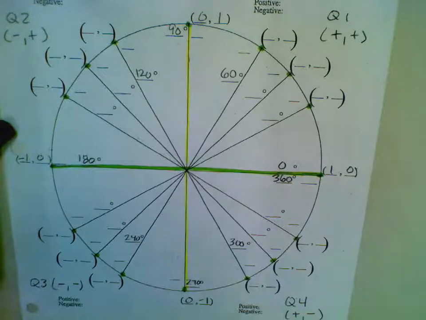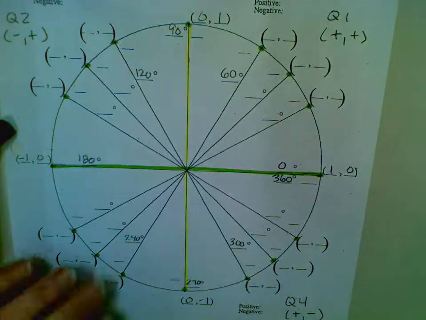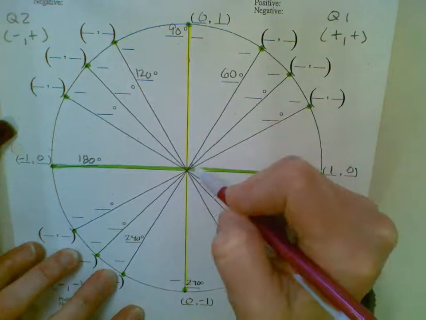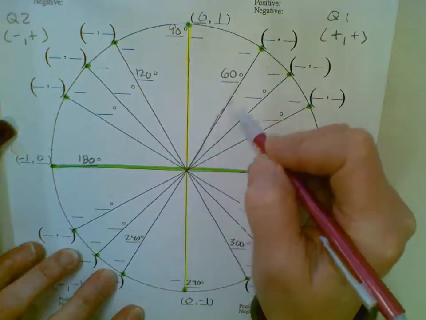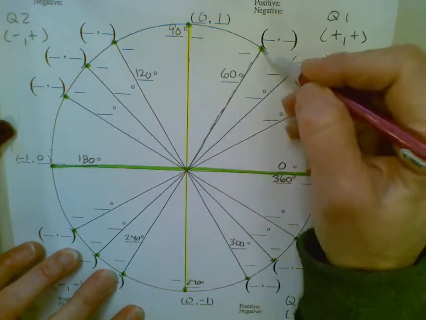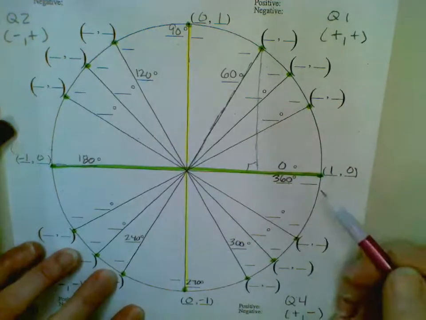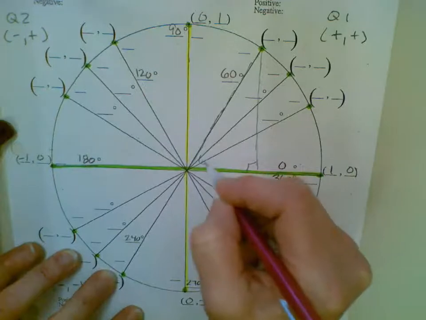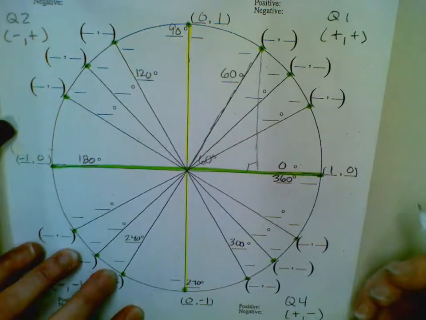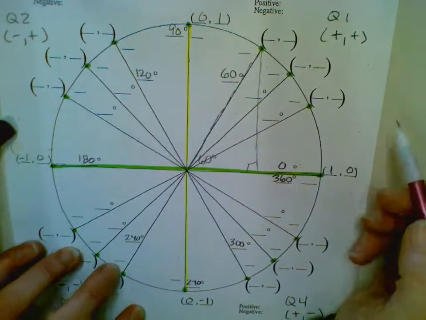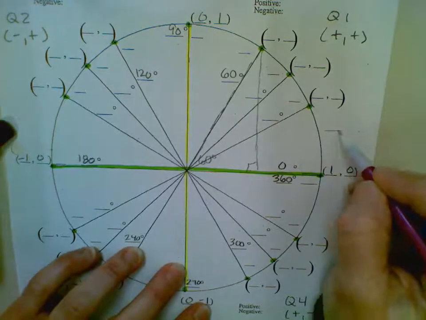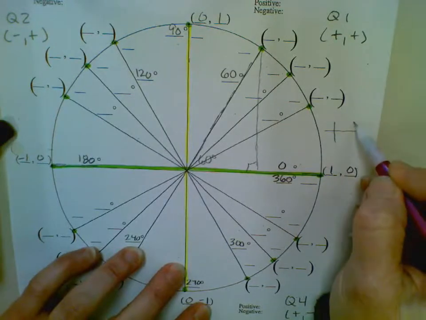Now to do that, I'm going to show a little triangle. Let's see how I want to do this. So I'm going to use this as my one side. I'm going to drop a perpendicular and I'm going to form a triangle. This is a 60-degree angle right here. Okay, so now I have to think of my special right triangles.